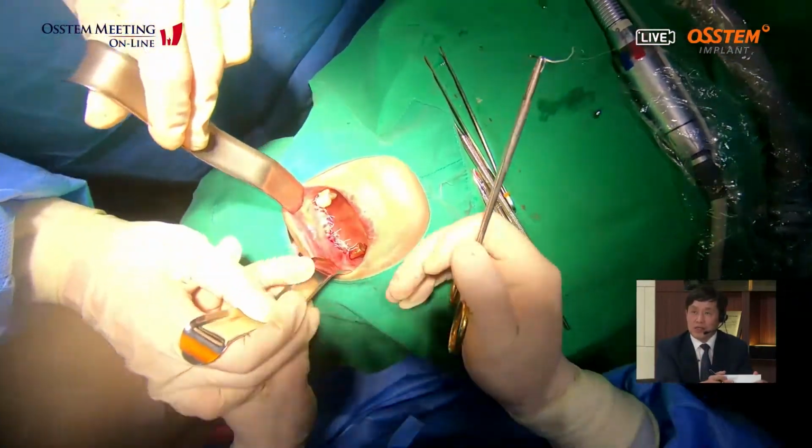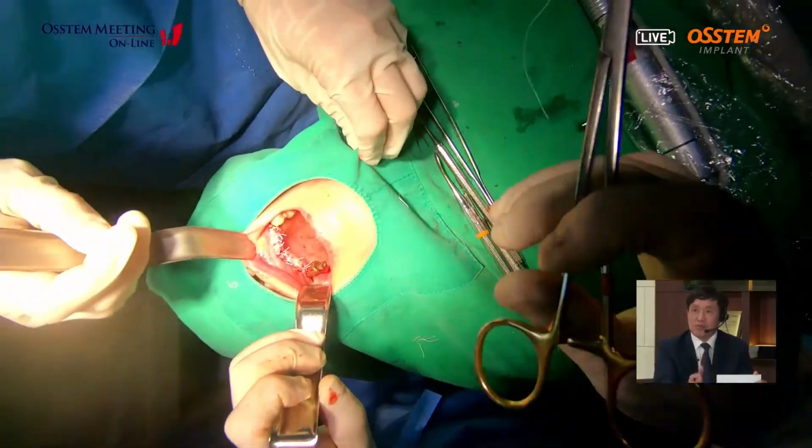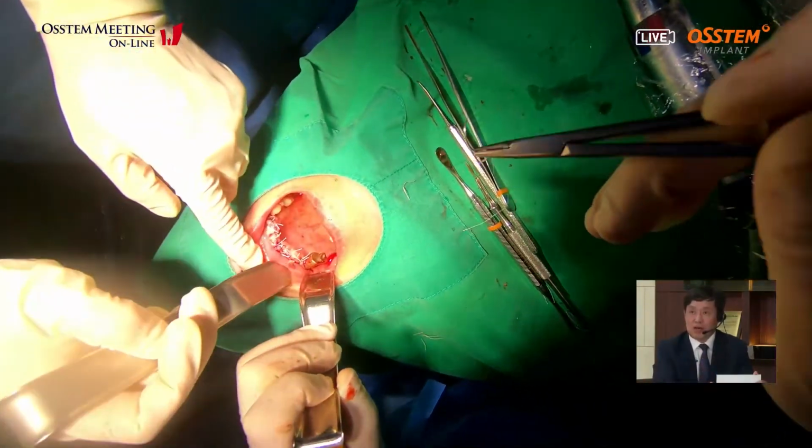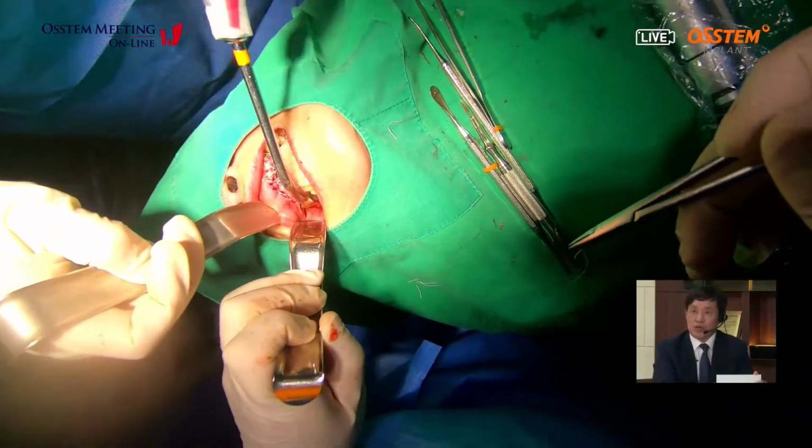And he did the immediate placement after extraction, but he already did the periosteal releasing sufficiently, so you can see the flap is a very good approximation without tension.